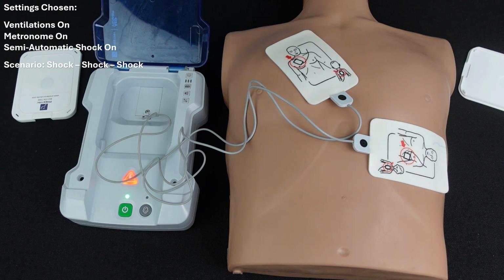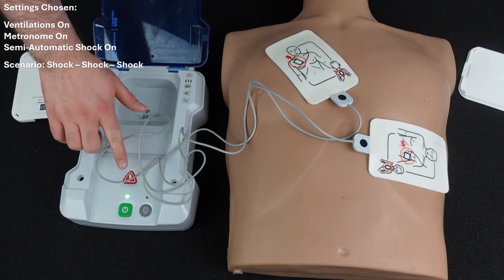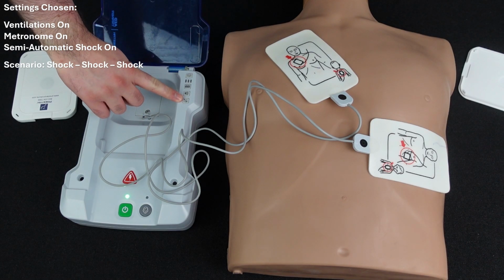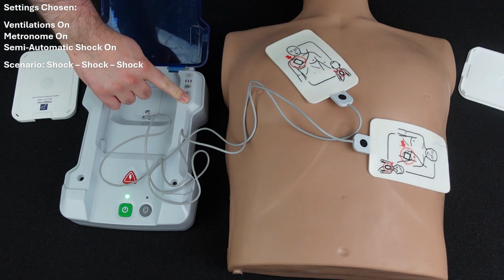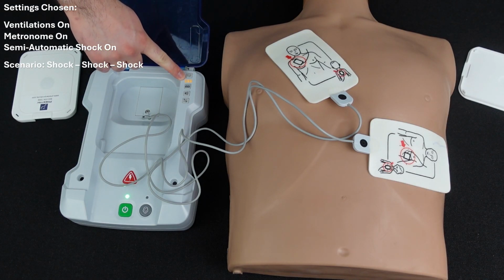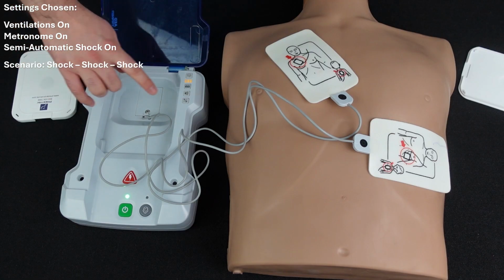Once the shock has been delivered, start doing CPR. If the metronome is on, the AED will click at the correct compression rate. If ventilations are on, then you will be advised to administer 2 breaths every 30 compressions. If you need to pause the training session, the play pause button can be pressed. Click the button again to resume the training session where you left off.